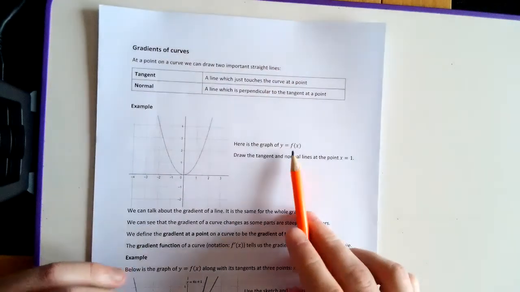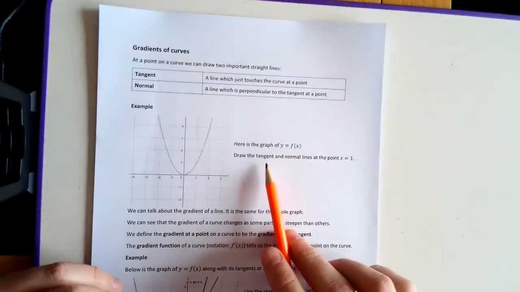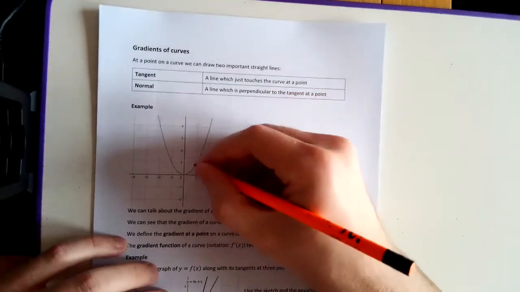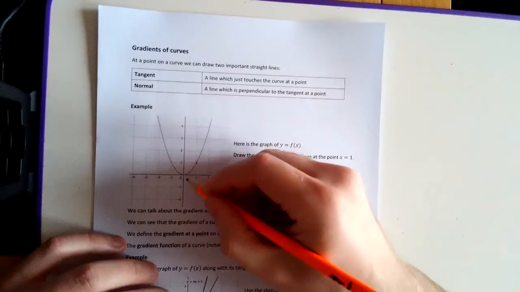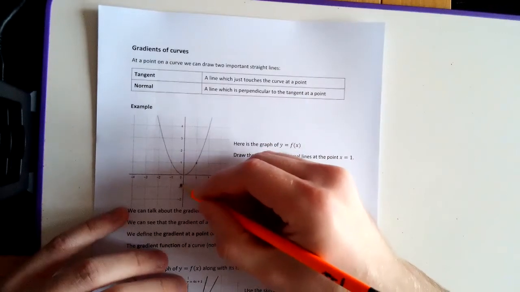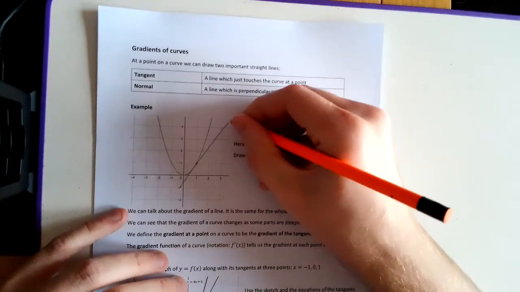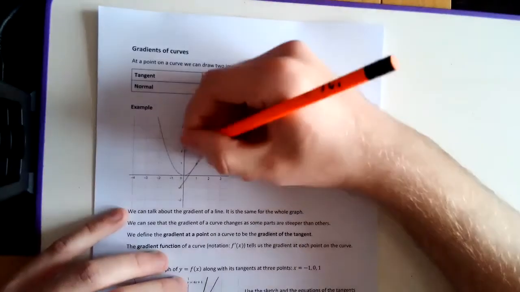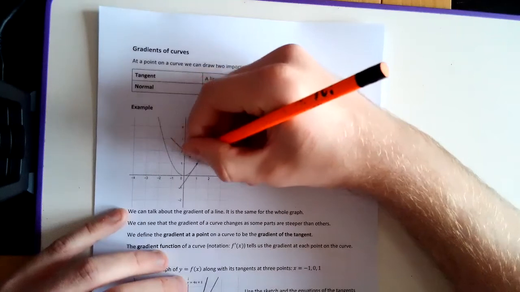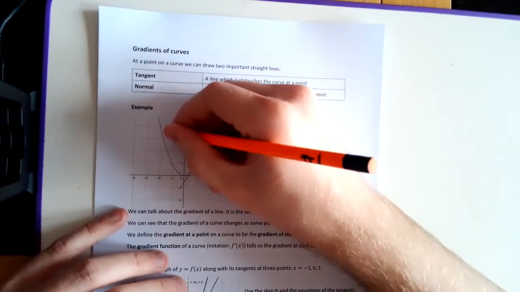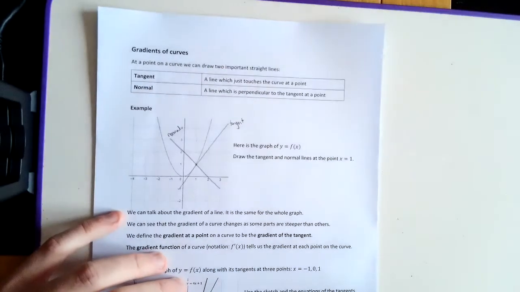So here's the graph, y equals f of x. We're going to draw the tangent and normal lines at x equals 1. So x equals 1, that's that point there. So the tangent just touches it. So that's the tangent. And the normal will be perpendicular. So hopefully that looks about 90 degrees, doesn't it? So that's the normal when x equals 1.